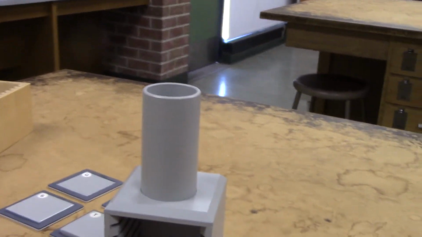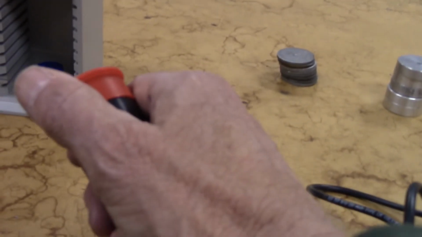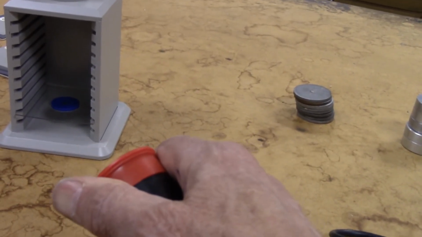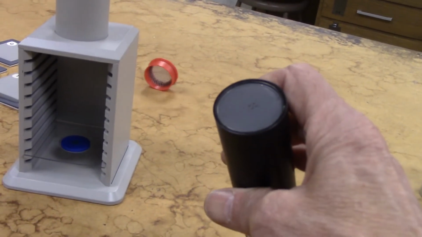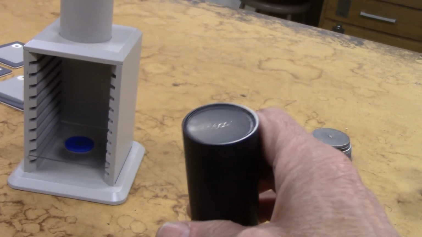Now what I'm going to do is take the Geiger tube that we've got right here. I'm going to pop off the top of that so you can get a closer look at the end.